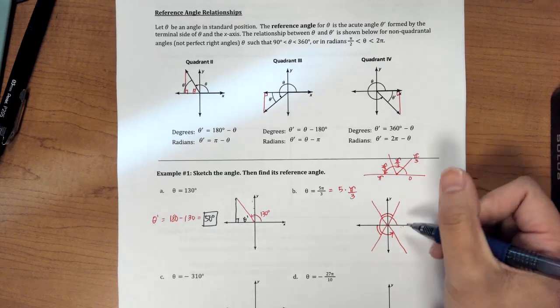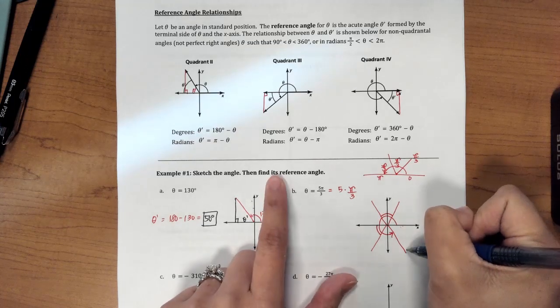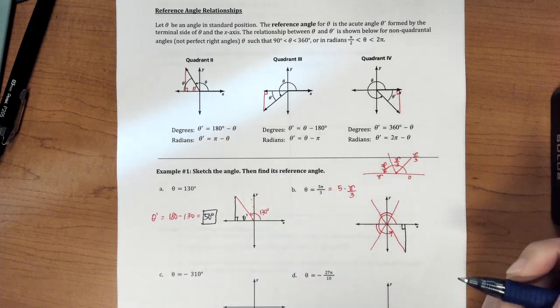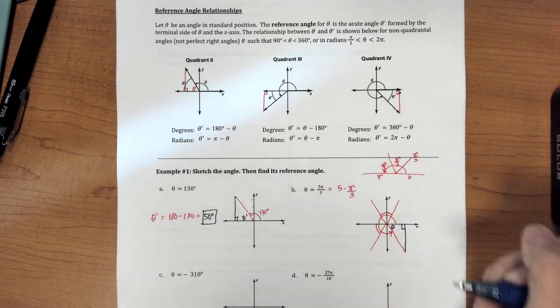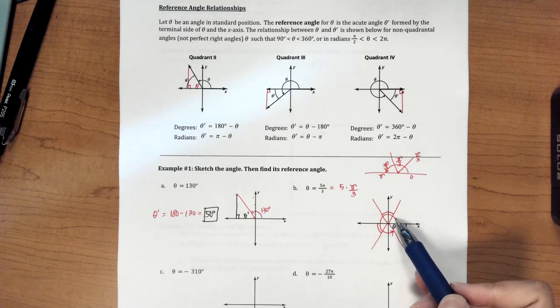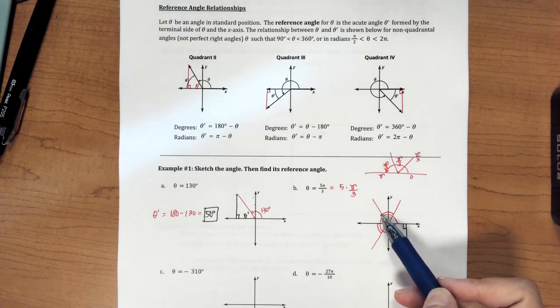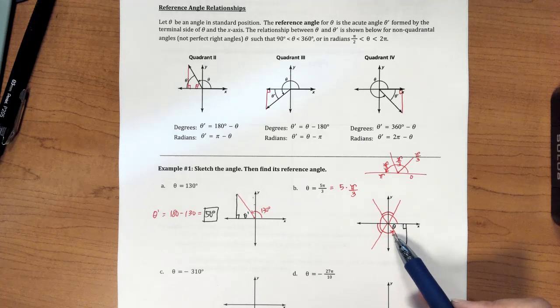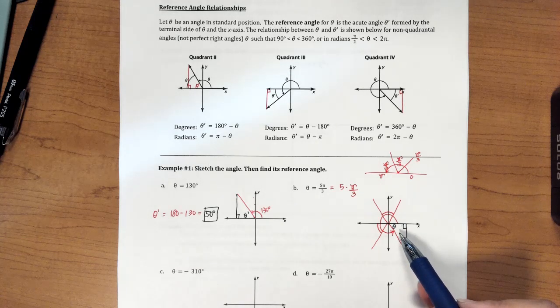Then to draw a reference angle, I need to go straight to the x-axis, and my reference angle is whatever angle is closest to or touching the x-axis. You see that? Going pi over 3, 2 pi over 3, 3 pi over 3, 4 pi over 3, 5 pi over 3, this last piece is also a pi over 3.